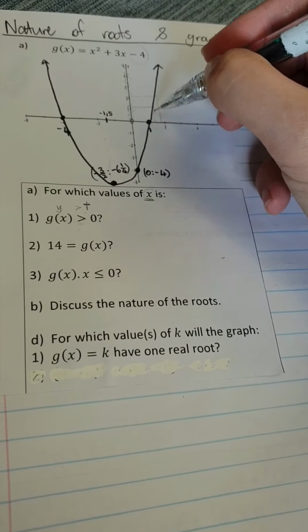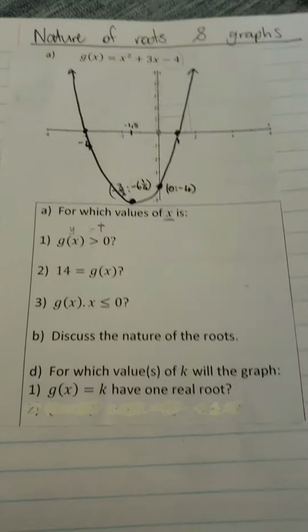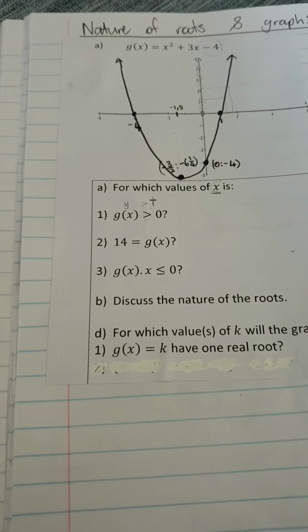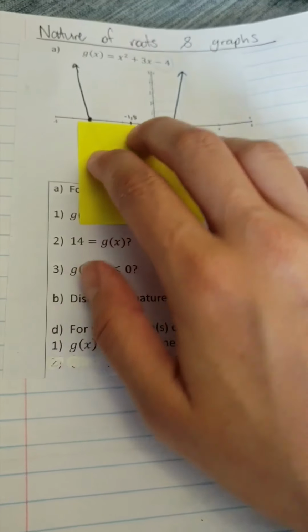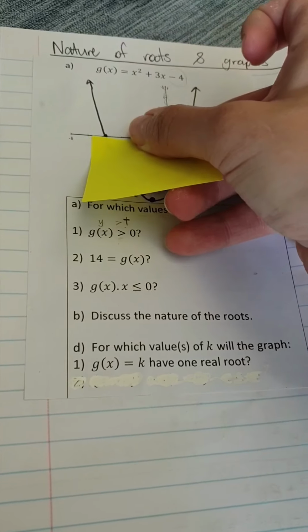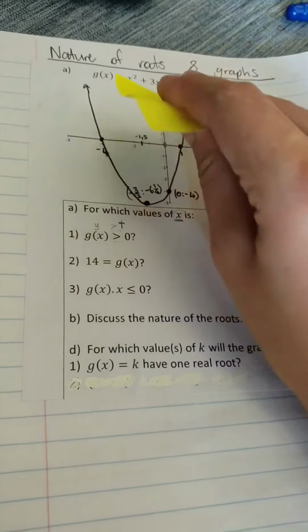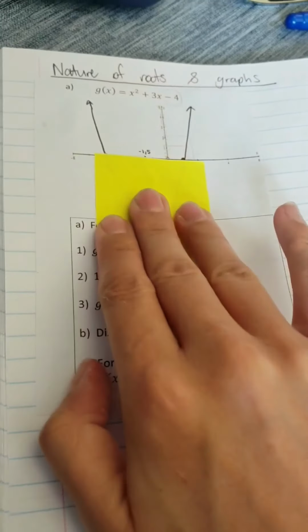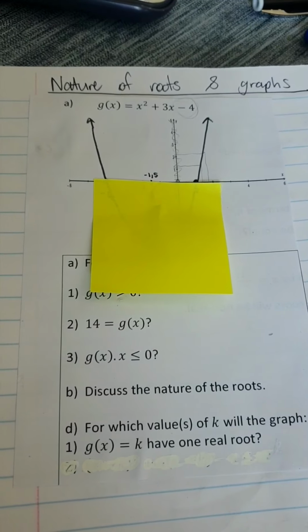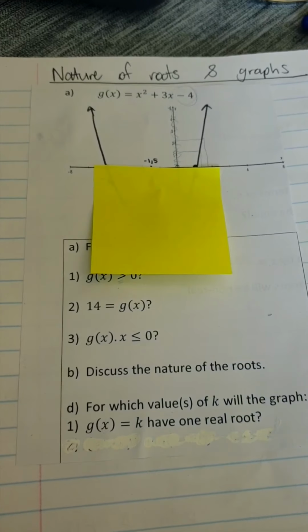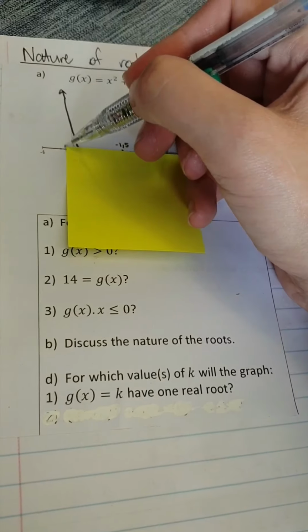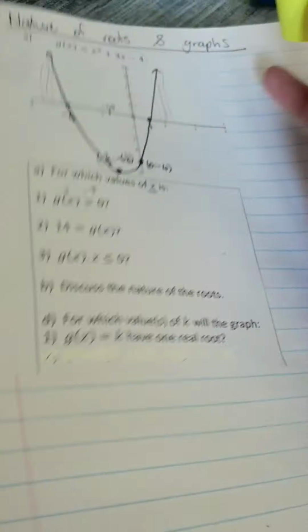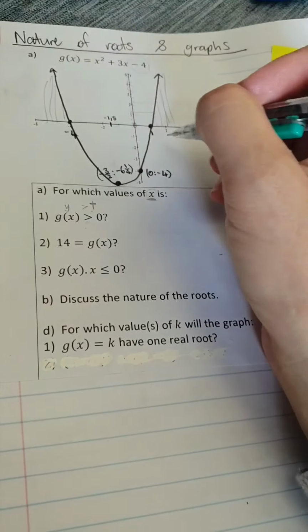Usually what I do is I take a piece of paper, and that means it will be where y is greater than 0. Any value where y is greater than 0 will be the part that sticks out, the part there and there. And those two x values are -4 and 1.